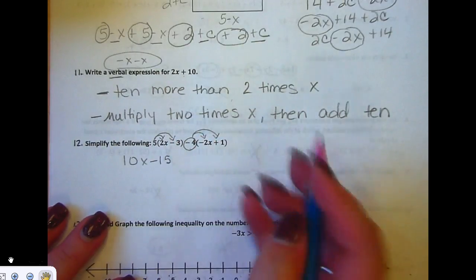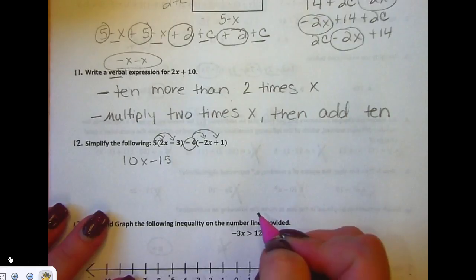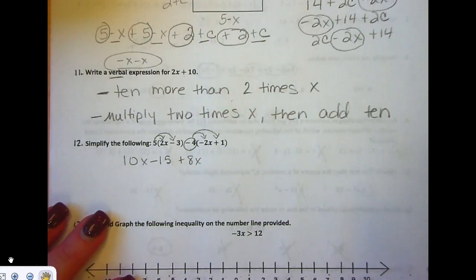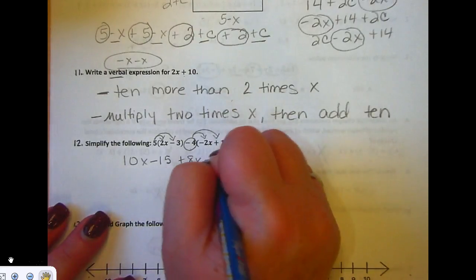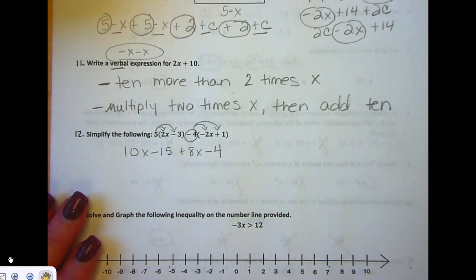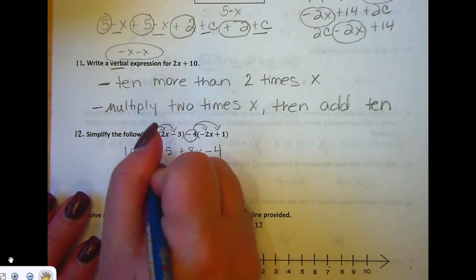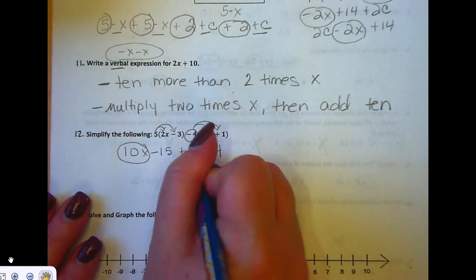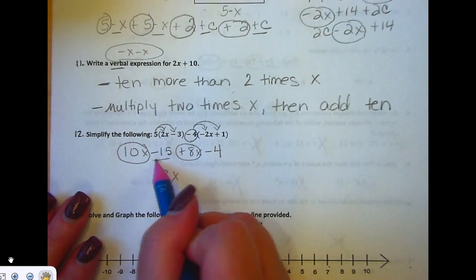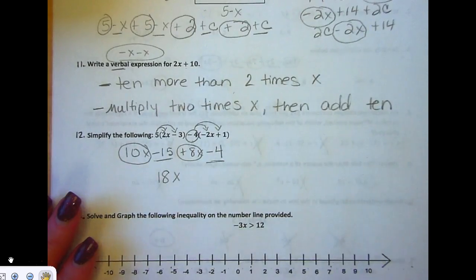Negative 4 times negative 2x, positive 8x. Negative 4 times a positive 1, negative 4. You should be right there. Combine like terms or add like terms. 10x plus 8x is 18x. Be careful here. Negative 15 minus 4. You're at negative 15 on the number line and you go 4 more in the negative.